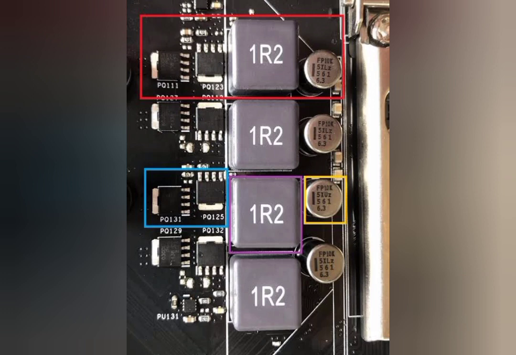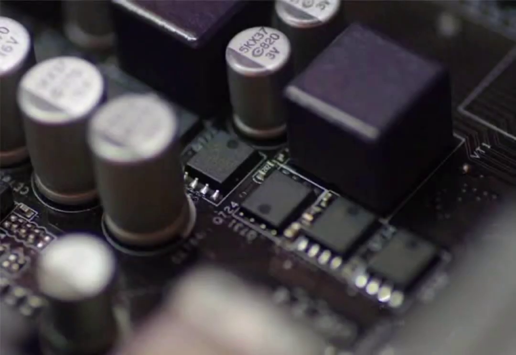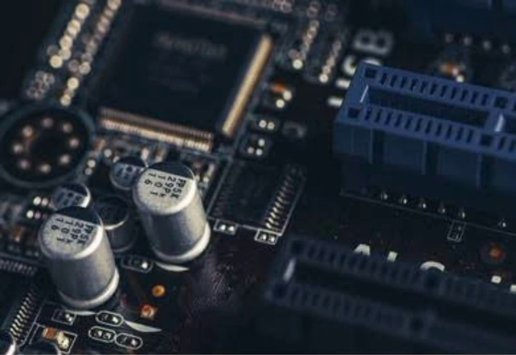A choke is an inductor that stores energy and regulates current. Choke coils help to prevent electromagnetic interference, that is EMI, and radio frequency interference, that is RFI, from the power supply from interfering with the power circuit.